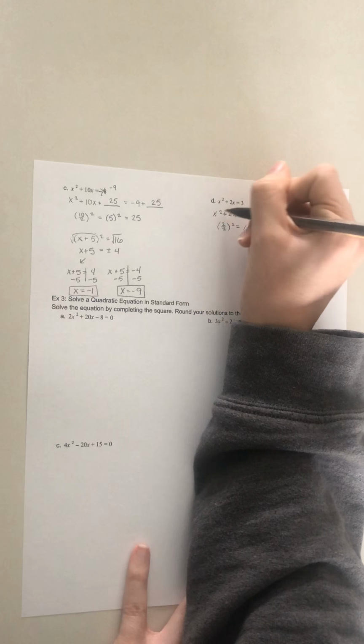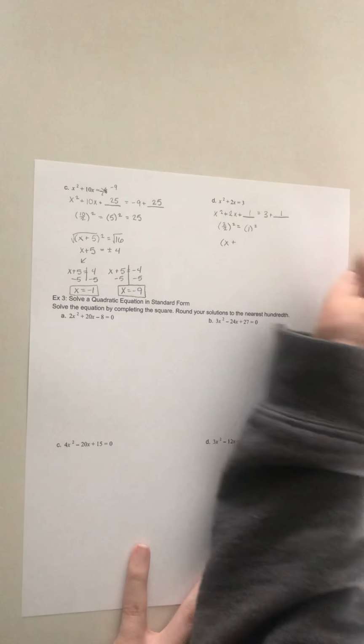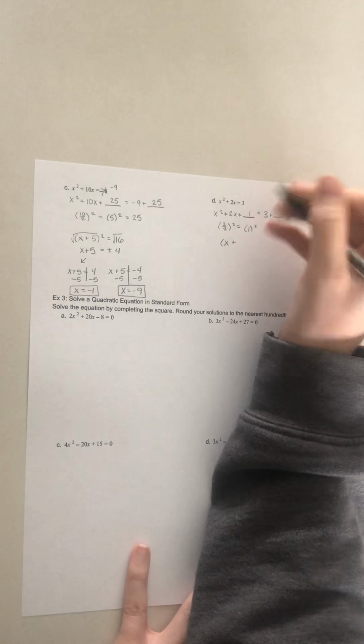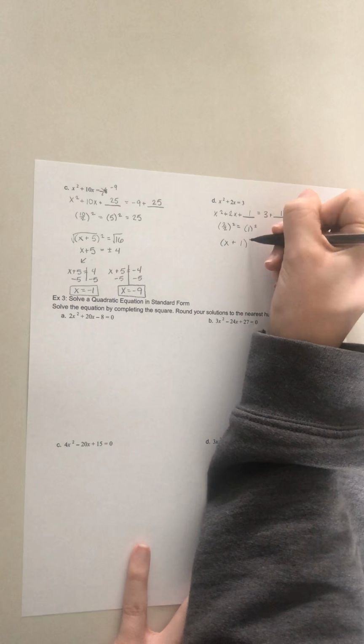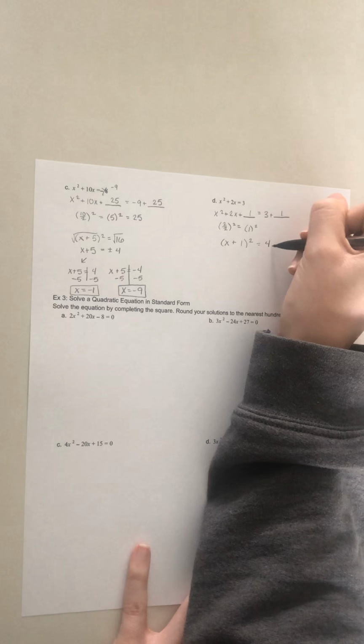From there, we're going to factor this. So I'm going to have an x, since it's a plus, I have a plus here. We're going to put whatever is in that parentheses, so the 1, we're going to have the 1 there, and then we're going to square it, and then equaling 4, because 3 plus 1 equals 4.